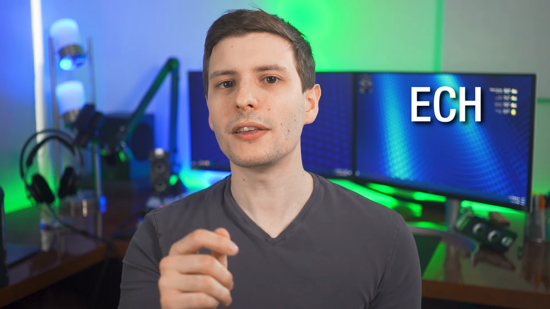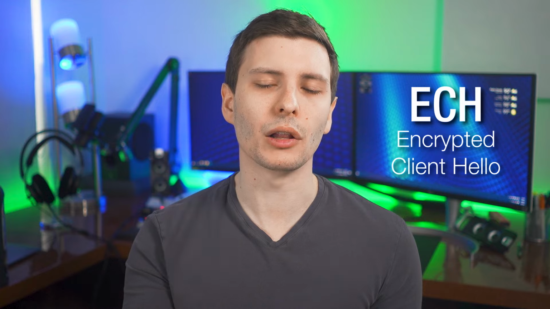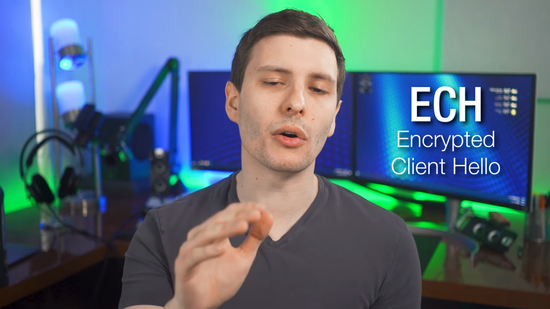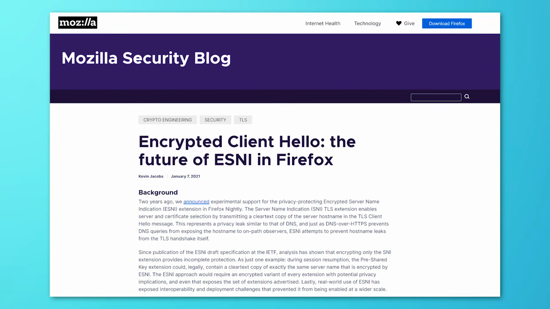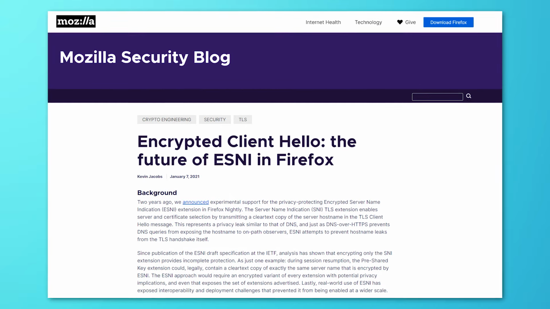There is the other one though, ECH, which stands for Encrypted Client Hello, and this is actually an improvement on ESNI. So ESNI will probably never be a thing, and most web browsers, once this is all finalized, will probably use ECH. Now, the current release of Firefox does support ECH, and they again replaced ESNI with this.